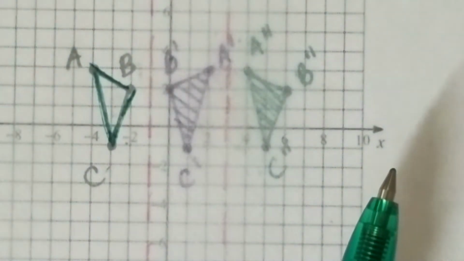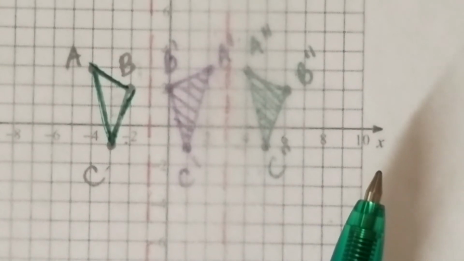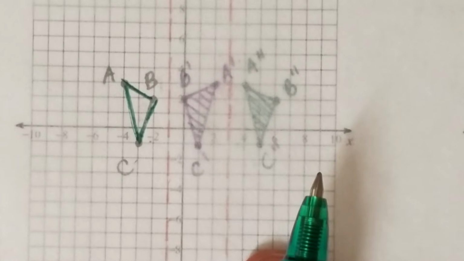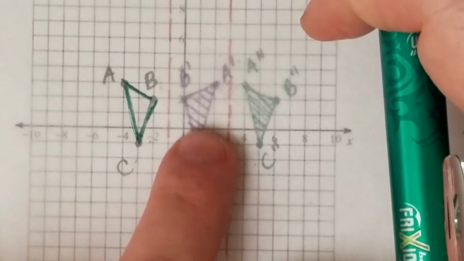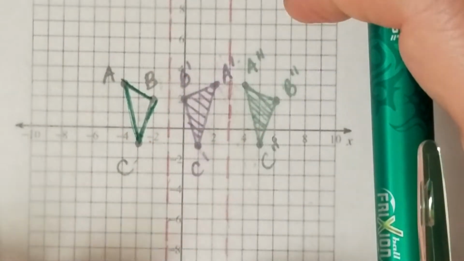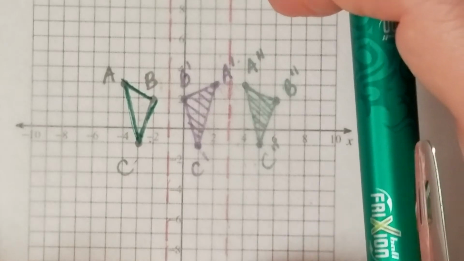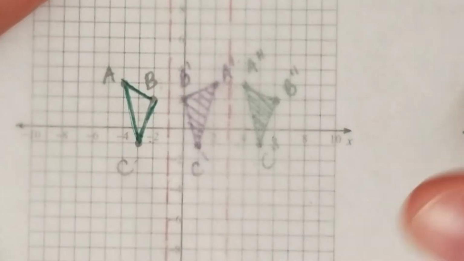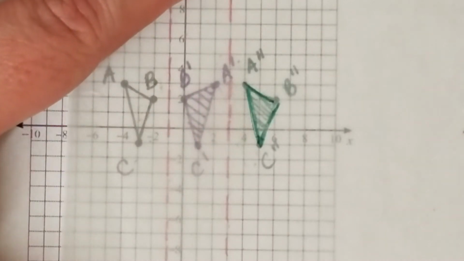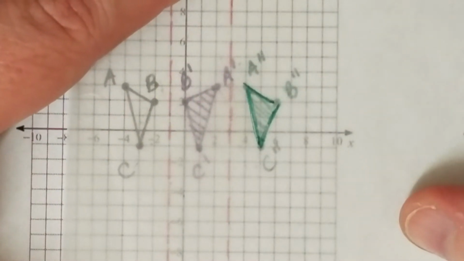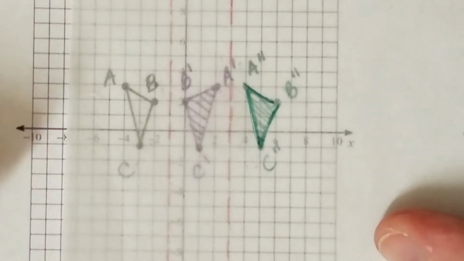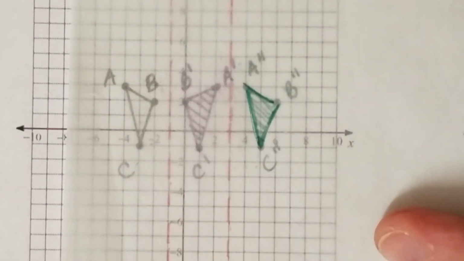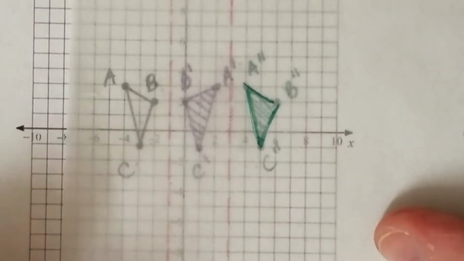Okay. So if I look at my pre-image, I can actually get the final triangle, A double prime, B double prime, C double prime, if I just slide it across the paper. And now this one, because the lines we reflected across are vertical, we're actually just going to the right.